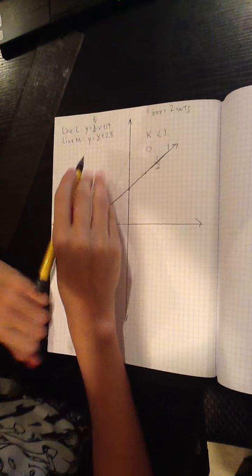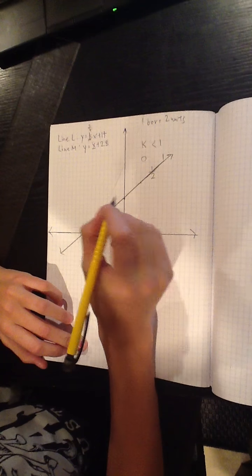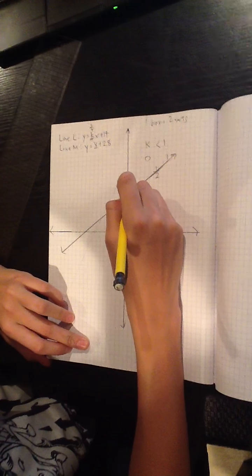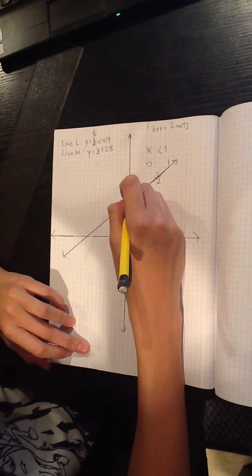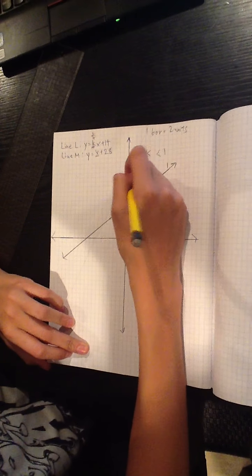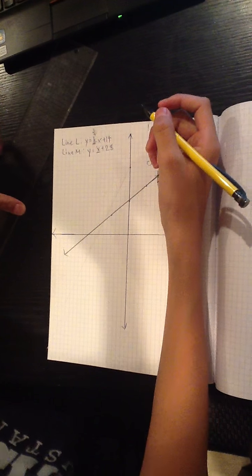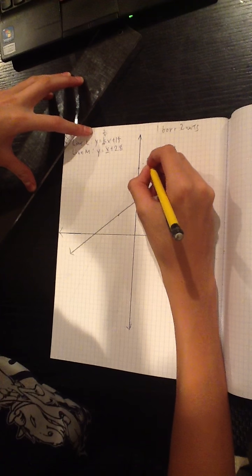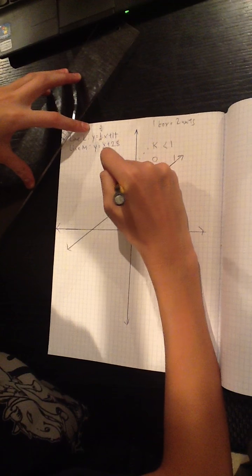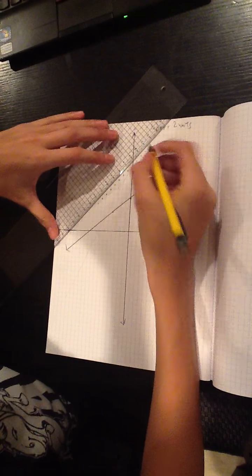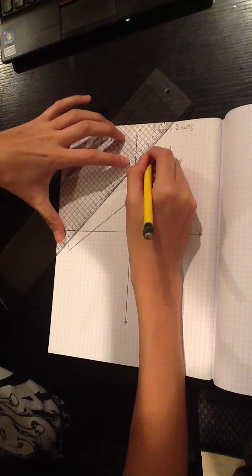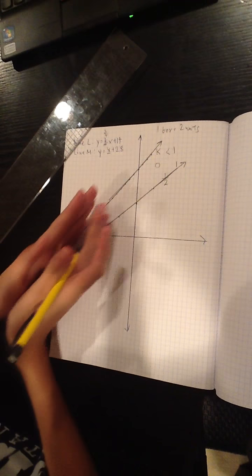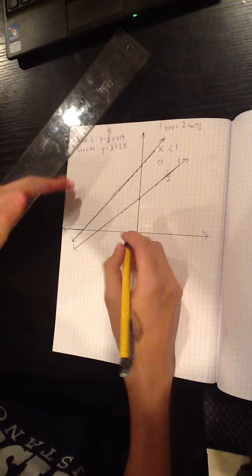Next, we graph line M, which is y equals x plus 28. And so this y-intercept is 28, 2, 4, 6, 8, 10, 12, 14, 16, 18, 20, 22, 24, 26, 28. And the slope is 1. So the slope is like this. Now, you can obviously see that the lines are spreading out as you go towards the first quadrant. Therefore, you know that these two lines had intersected in quadrant 3.